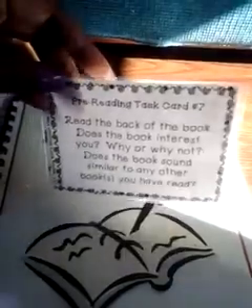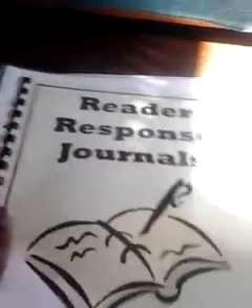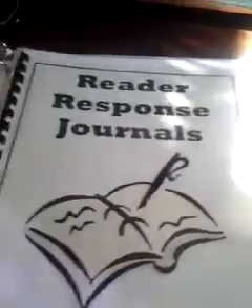I also utilize the reading response cards that I mentioned in a previous video. I have pre-reading ones, ones you use while reading, post-reading, and then different cards that deal with specific aspects of reading.